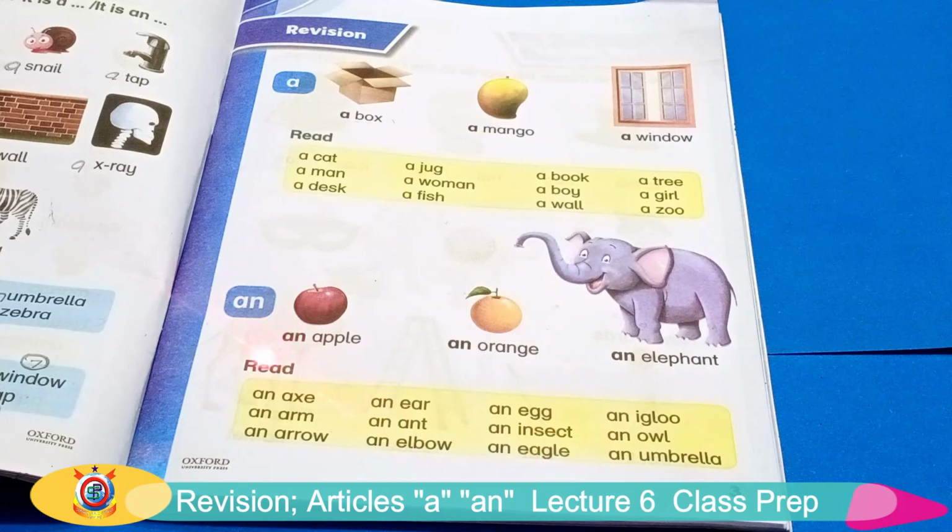Very good. Come on, repeat it with me. An apple. An orange. An elephant. Very good. Okay. Very nice. This is all reading, okay? Come to this page, number 3 again, and to this one. These all are from the an family, okay? With all these words, we read or write an with it.